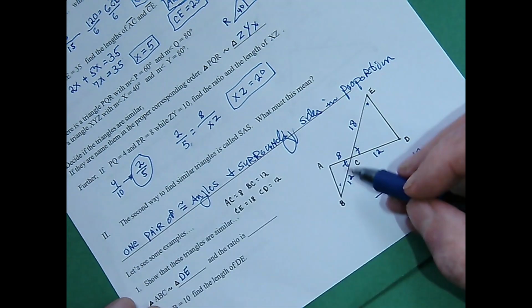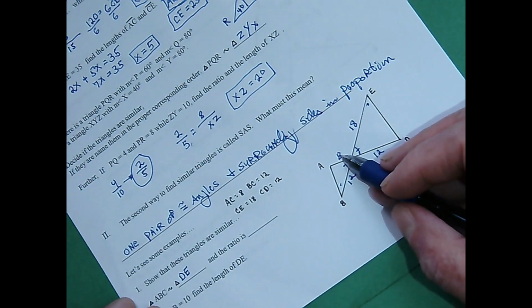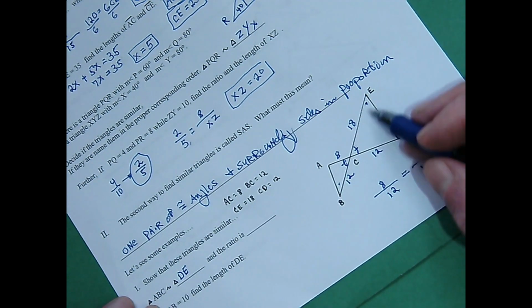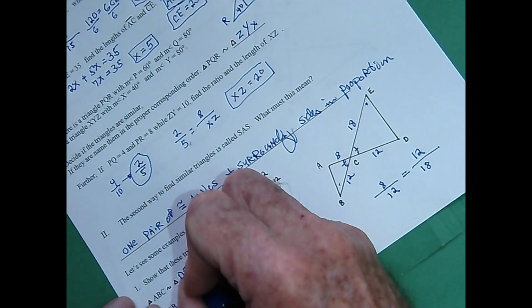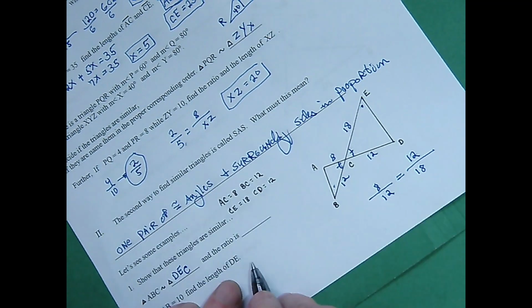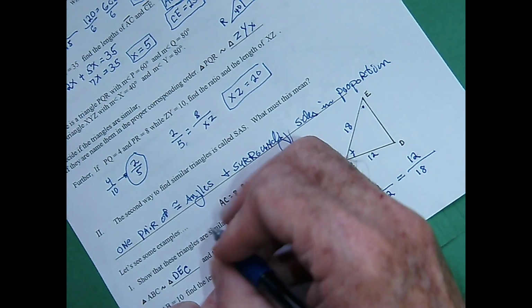My thoughts are there. The shorter of these two sides, opposite that short side, gives me this angle B, and opposite the shorter side here gives me that angle E. Those are corresponding parts. So this one must have been DEC. And the ratio between the two triangles is this ratio 8 to 12 or 12 to 18. Both of those are a ratio of 2 to 3.